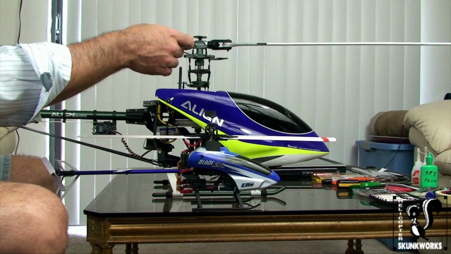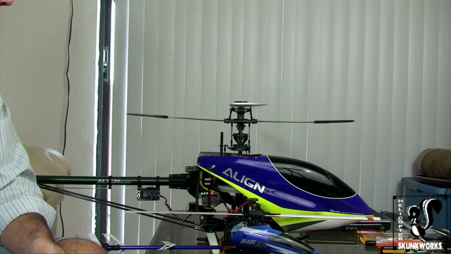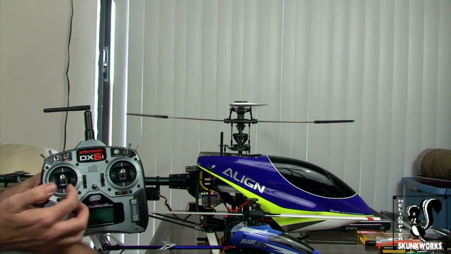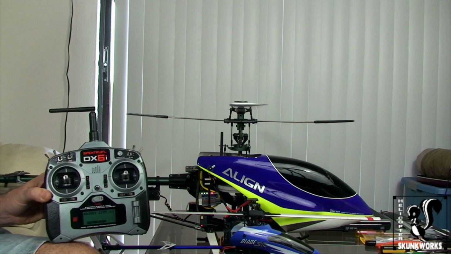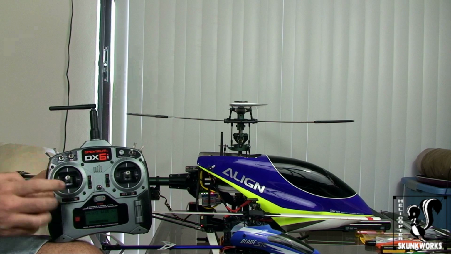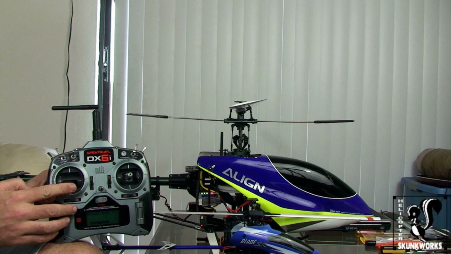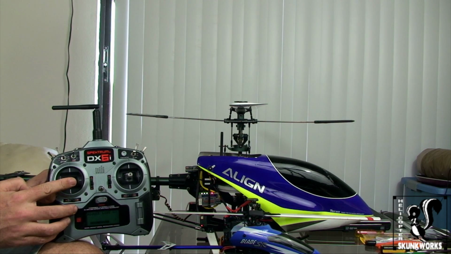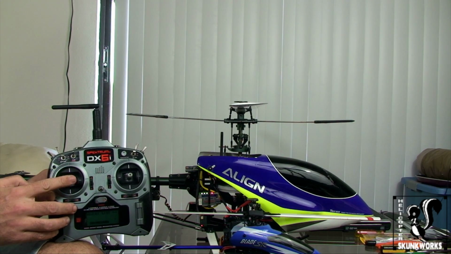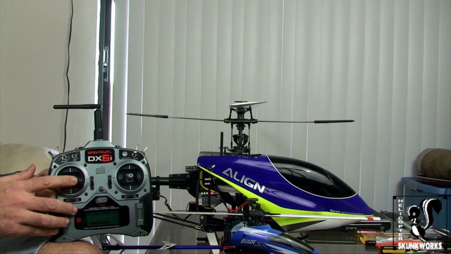And just to show you, I've moved Mr. T-Rex's blade out. Right now I have it bound to a DX6i Spectrum transmitter. We're at mid-stick. Watch the blade tip. We're in the idle up mode or the stunt mode. If you watch, as I move it down, negative pitch, mid-stick, zero pitch, up stick, positive pitch. Negative pitch, positive pitch. That's your idle up or stunt mode on the T-Rex 600.